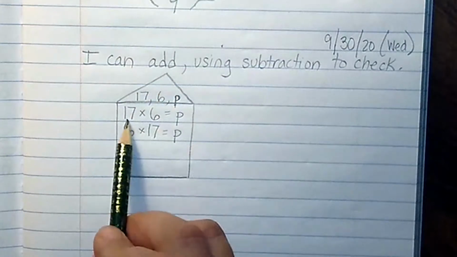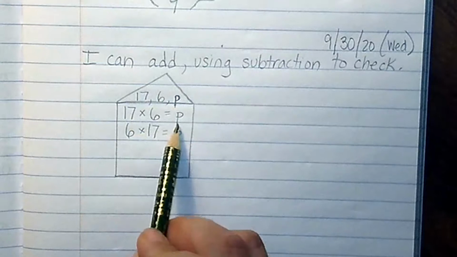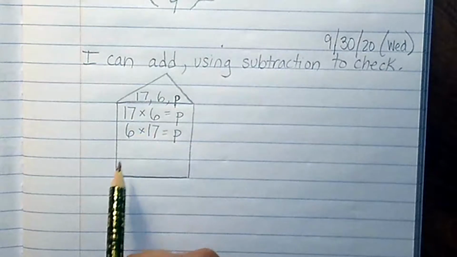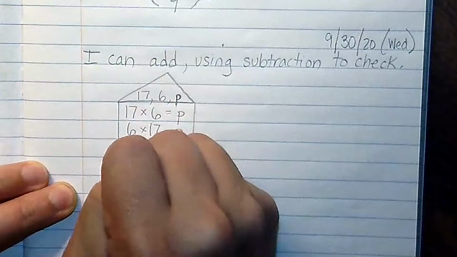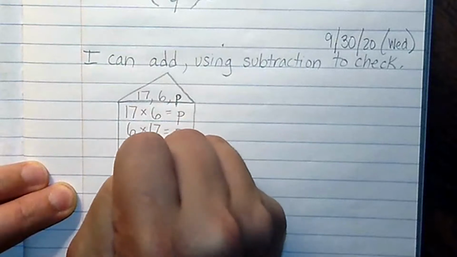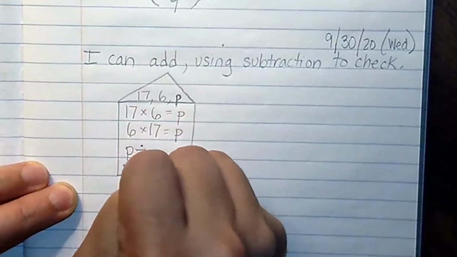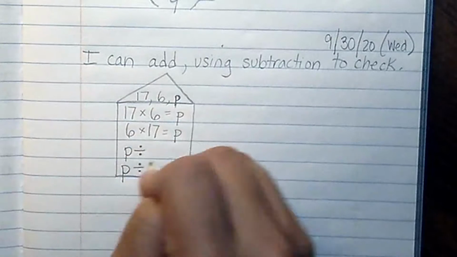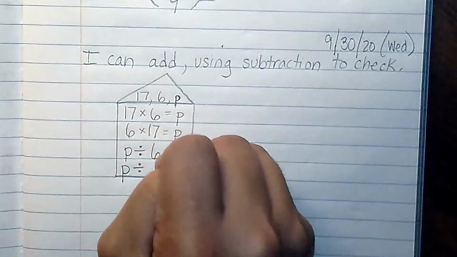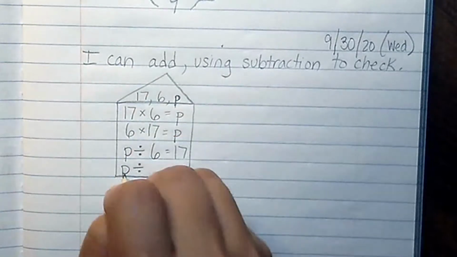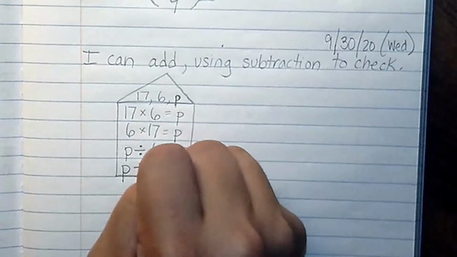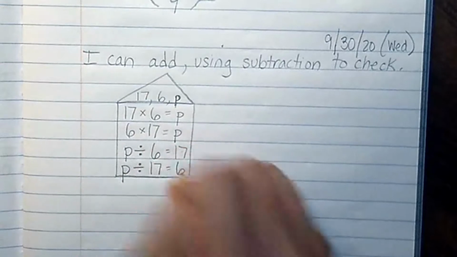Now, if these are my factors and this is the product, which number am I going to start with first when I do my division? I'm going to start with the P. P, for both of these actually, P divided by 6 will give me 17, and P divided by 17 will give me 6.